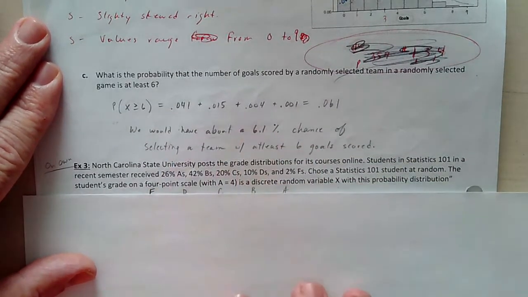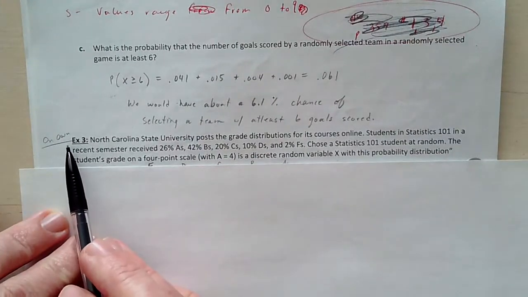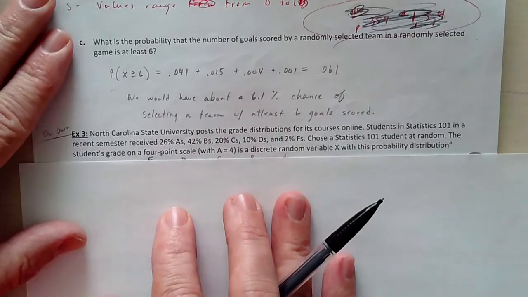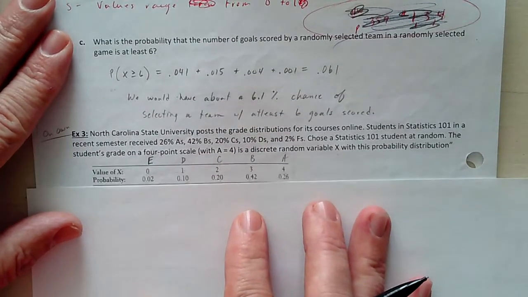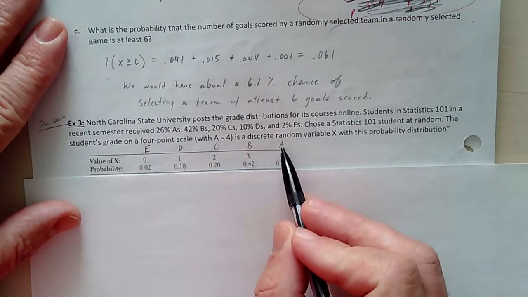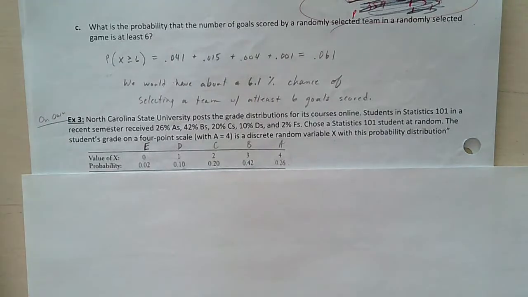All right, after you write that down, I want you to pause and try example 3. It's your turn. Just a heads up on this too. It says A is a 4-point, right? They're using the 4-point scale. So that's kind of what this means. This is the probability of an A, this is the probability of a B, and so on. Okay, pause and try that, then we'll go over it.